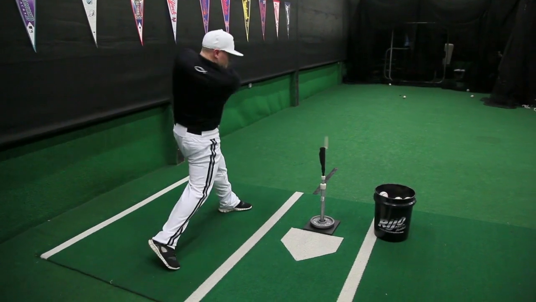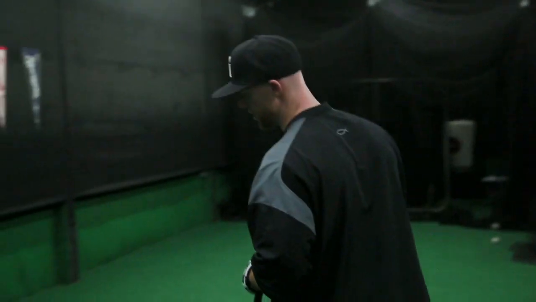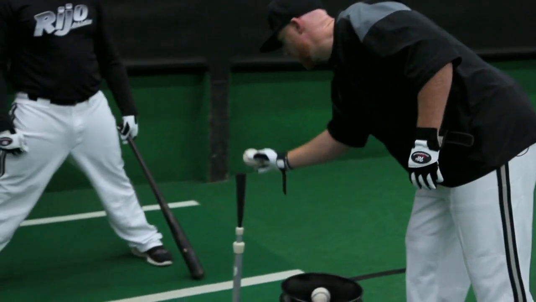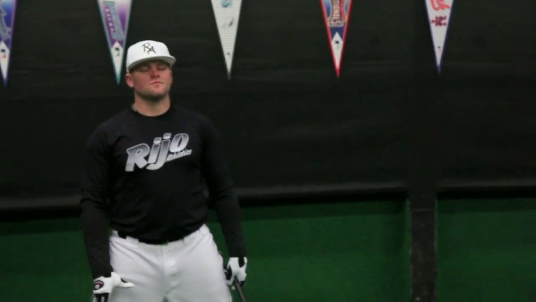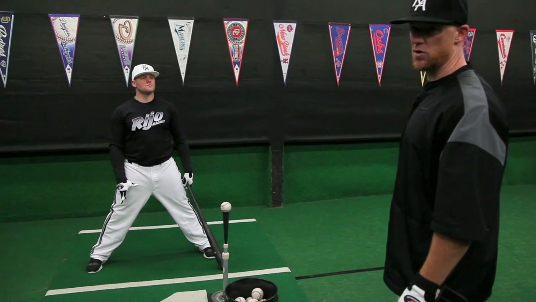Identifying the real problem in hitting is probably one of the most important things that you can do to help a hitter. It's also one of the hardest things to do because it's not that easy to identify the true problem. In this case right now, I'm going to have Marcus demonstrate a couple of swings for you that aren't perfect, and I want you to watch and see what he's actually doing wrong and see if you can figure it out.